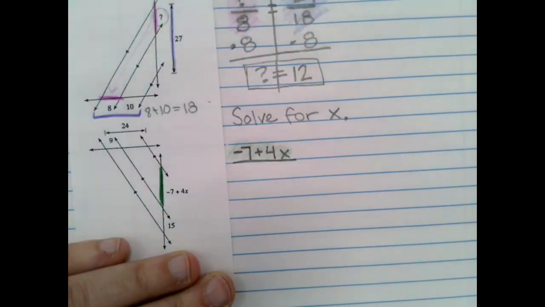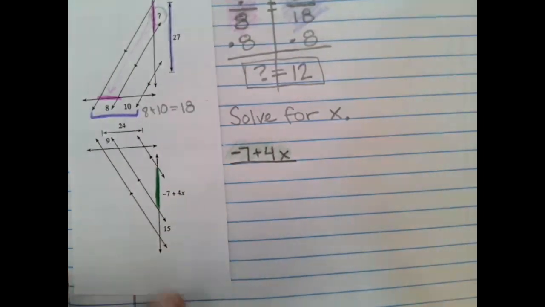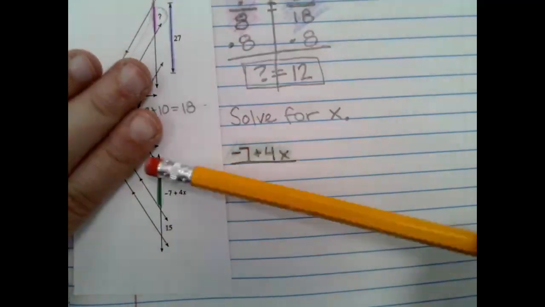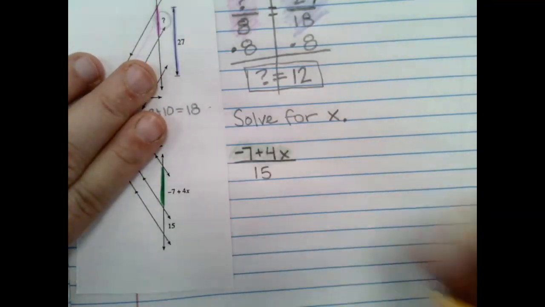What can I compare with that negative 7 plus 4x? Yeah, we could do it with the 15. Do those share a side? Yeah, so we could put it over 15. That works.